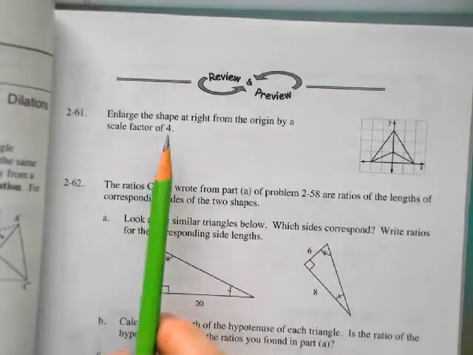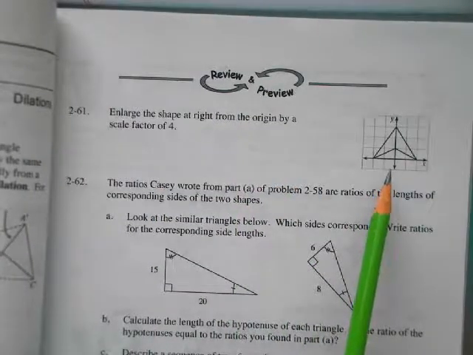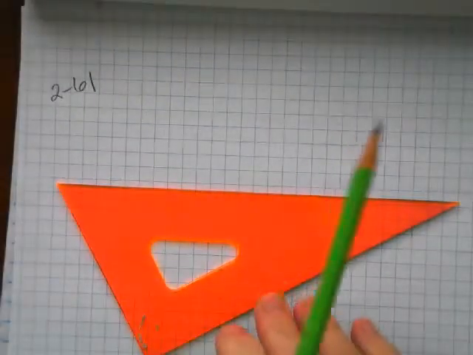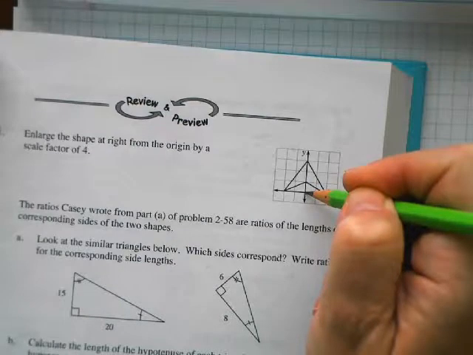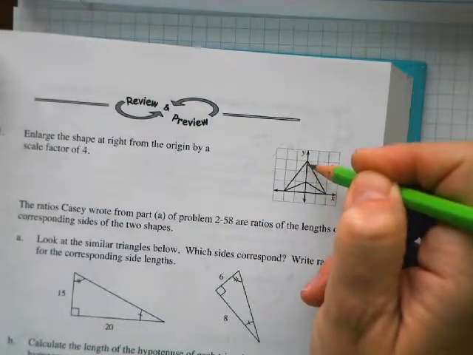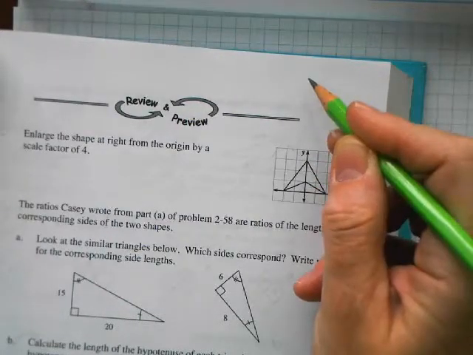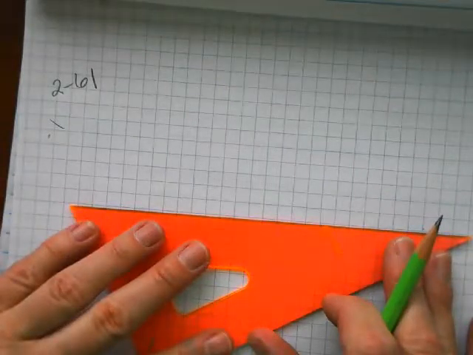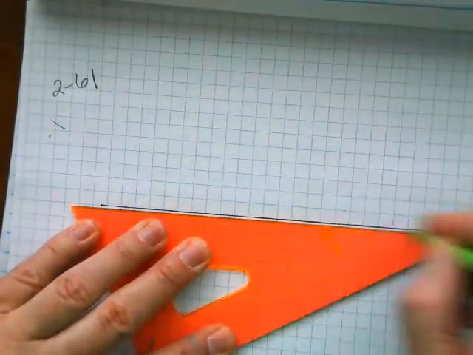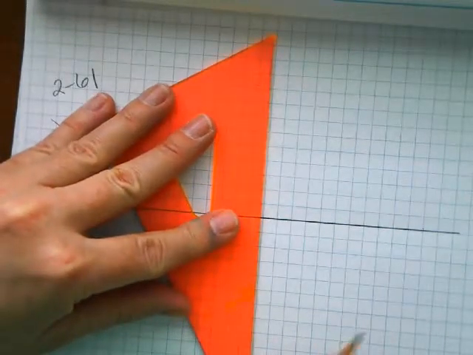by a scale factor of 4. So that means this is going to be 4 times as big. So I'm thinking about that as I'm situating it on the paper, and I'm noticing that the distance from the origin to this point is 3. So if I'm multiplying that by 4, I'm going to need to have a graph that goes all the way up to 12 on the y-axis. So think about that as you're putting your x and y axis on your paper.